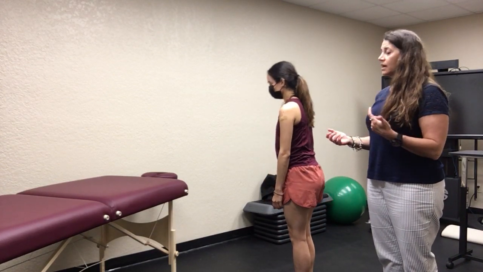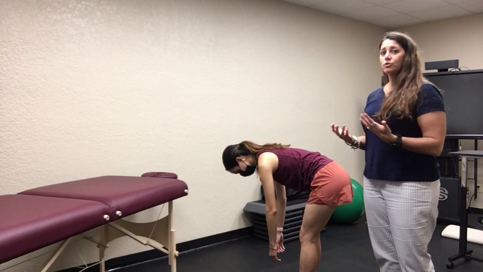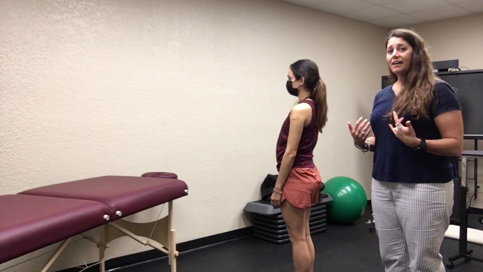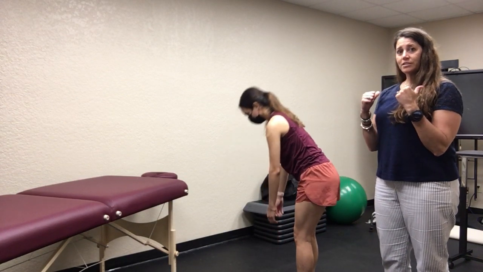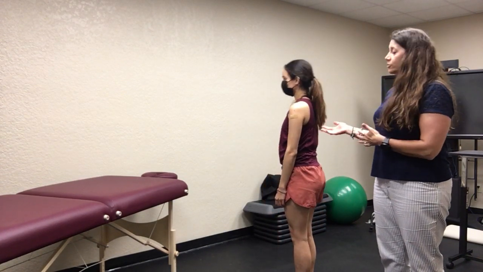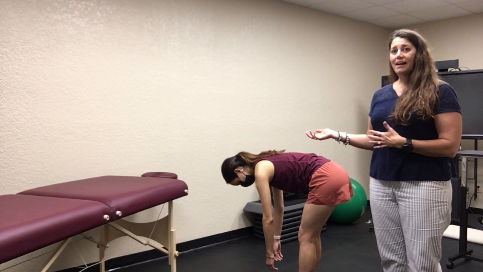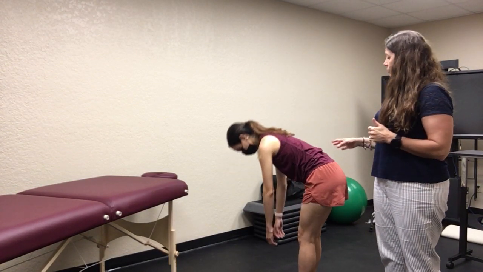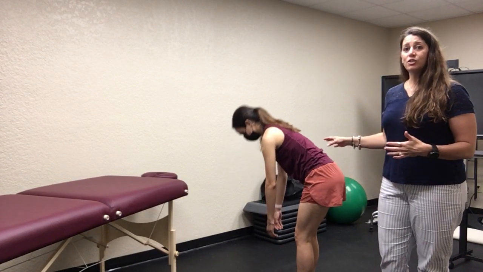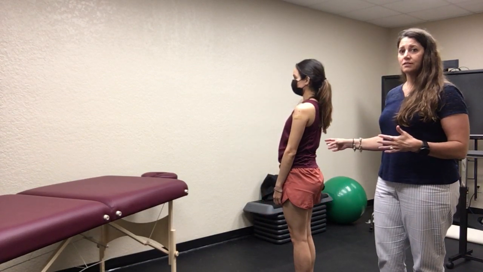If you think about the mechanism of injury, typically we have disc injuries when we bend forward because we're pushing all that disc material posteriorly. So this should actually cause them pain, because it's going to be pushing all of that disc material backwards. They're going to complain of a change in the pain that they are experiencing.